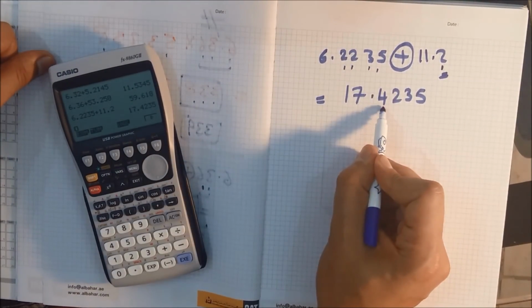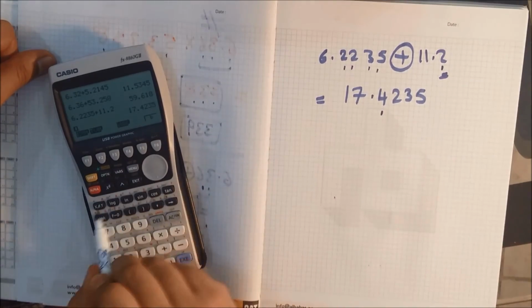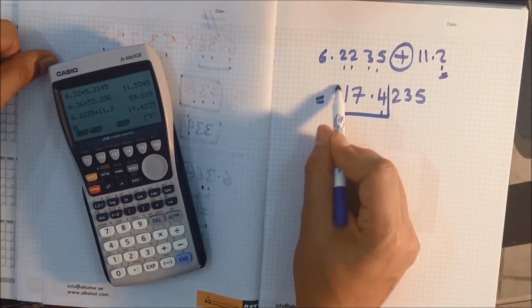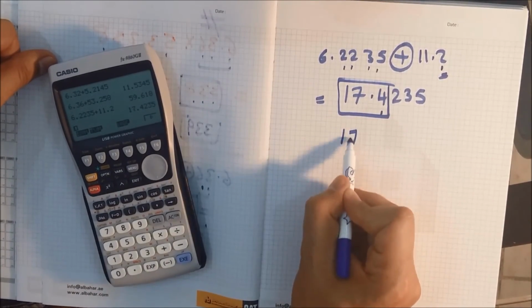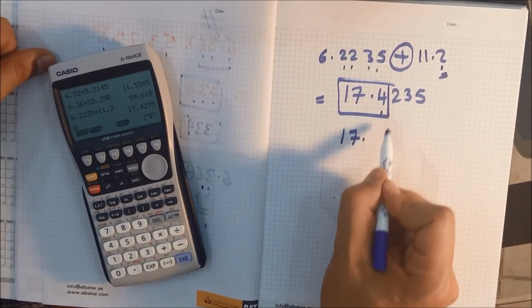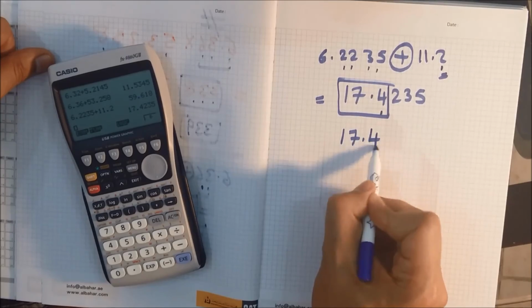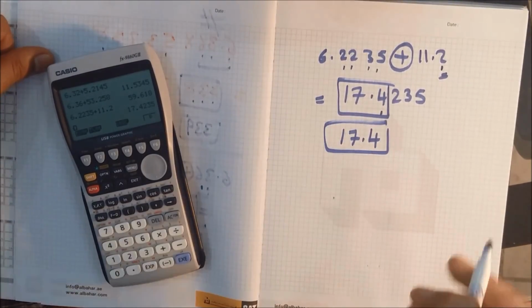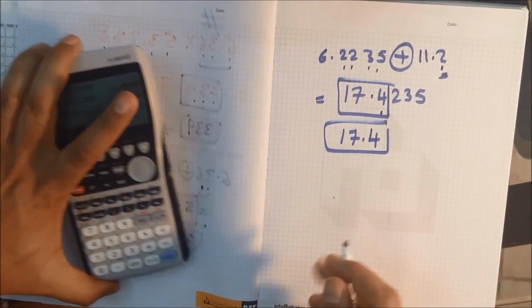So I'm going to have 1 number after the decimal point only. Make a square. It's 17 point. Before writing the 4, look outside the box. Is it a rounding up? No, it's a rounding down. So it will remain 4. So this is the addition.